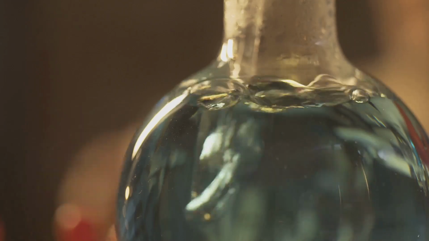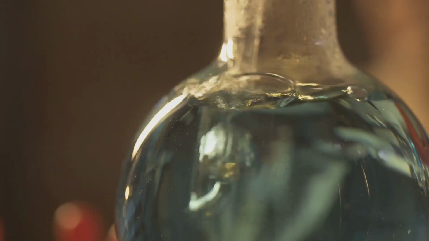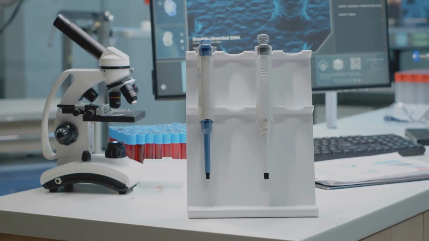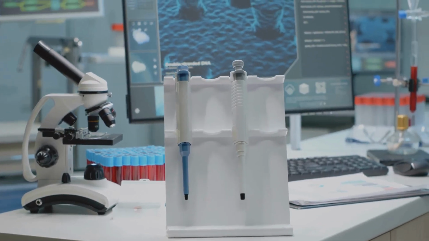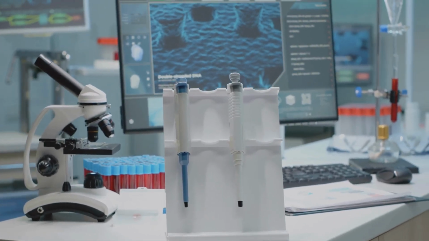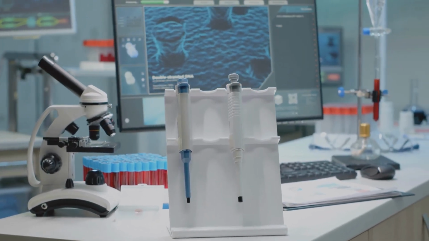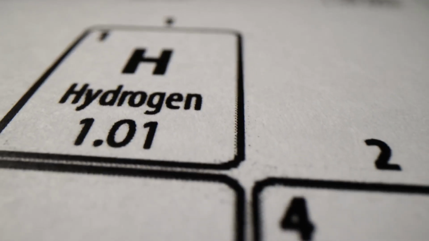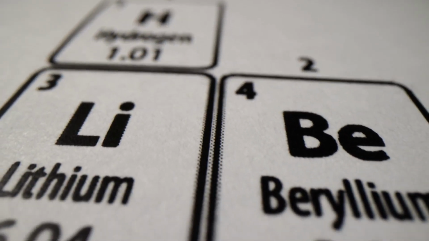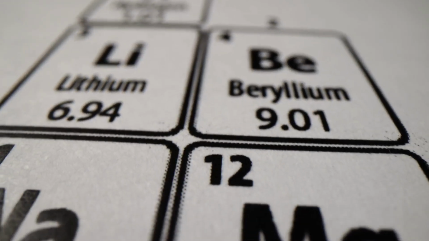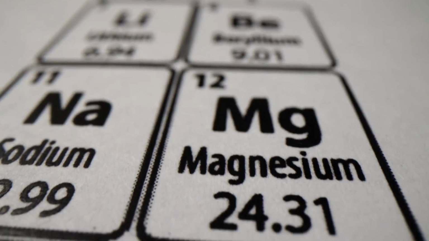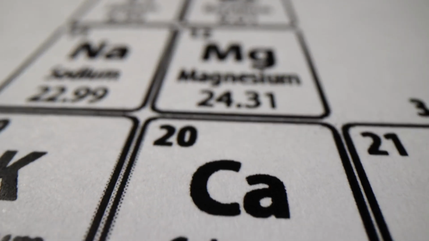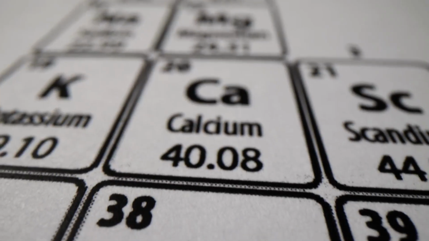Ions are often more chemically reactive than neutral atoms. This is because ions have an unbalanced electrical charge, which makes them more likely to react with other atoms or molecules. Some common examples of cations include sodium ion, Na+, potassium ion, K+, calcium ion, Ca2+, and magnesium ion, Mg2+.